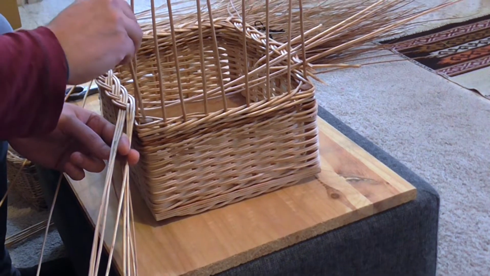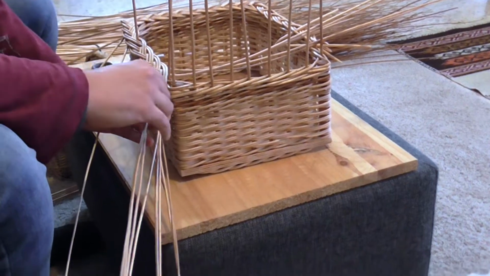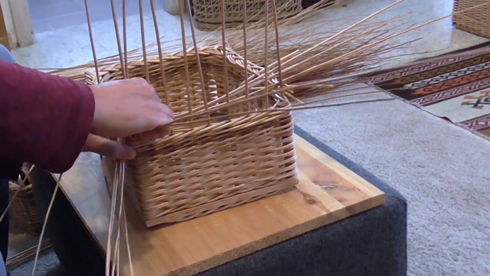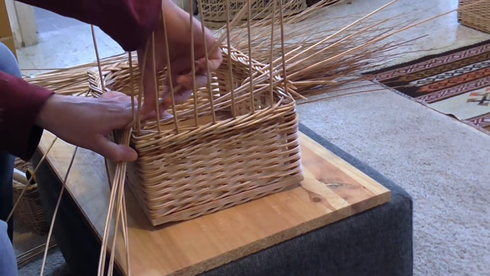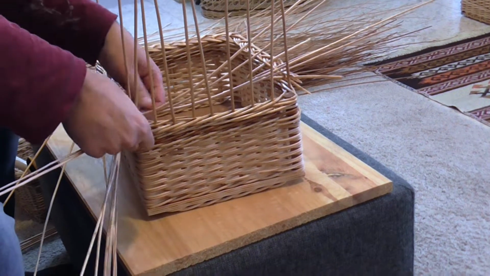So the first thing we want to do is to add an extra stake here. Now we're getting in, if we can. In, out, behind two here.